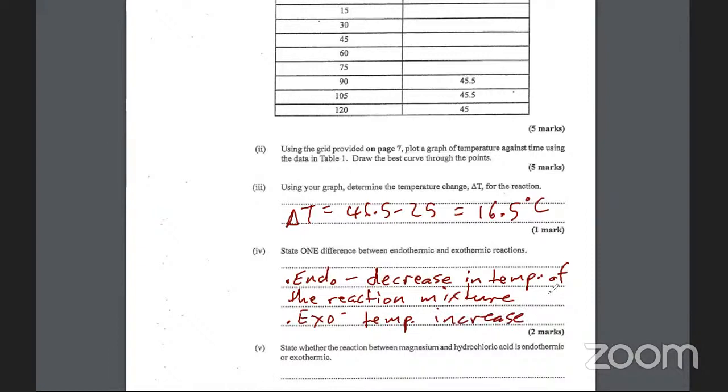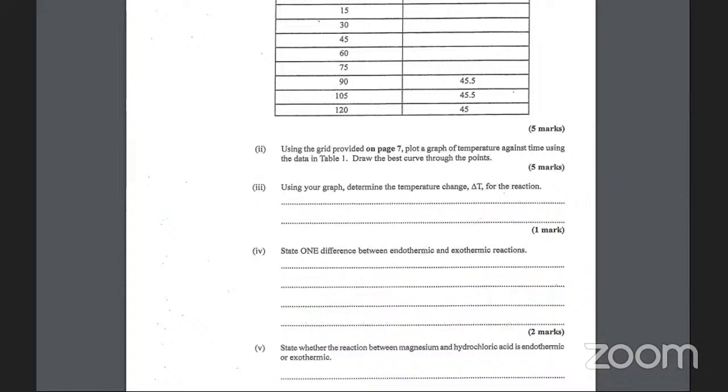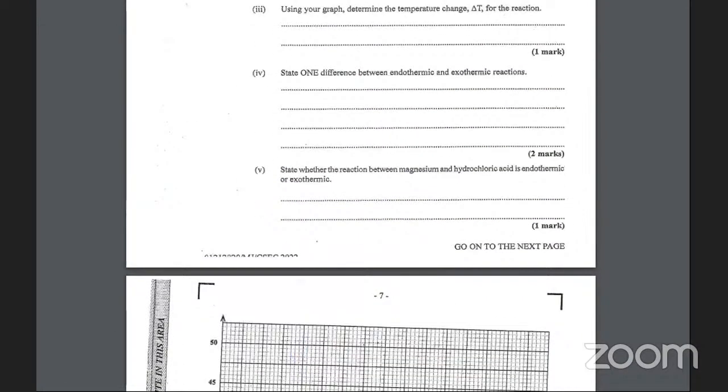Once it decreases, it is endothermic. Next, the container in an exothermic reaction will get hot, and the one in an endothermic reaction will get cold. So here it says state whether the reaction is exothermic or endothermic. We know it is exo. As I explained, once the temperature increases, it is an exothermic reaction.